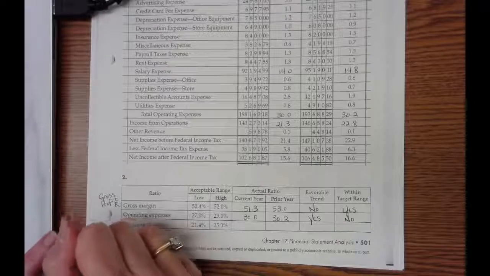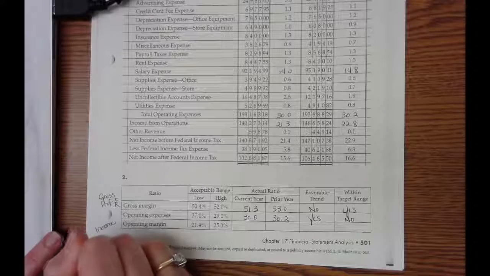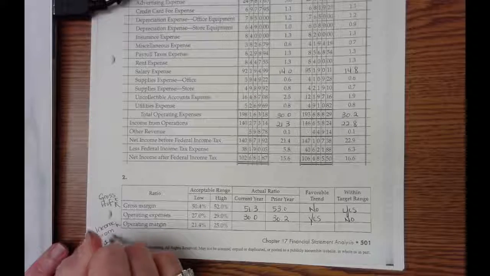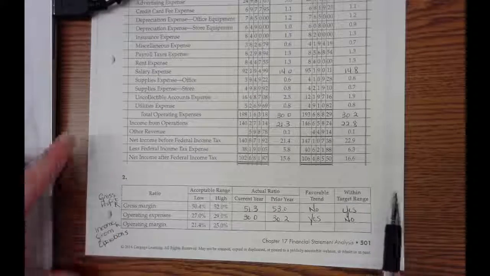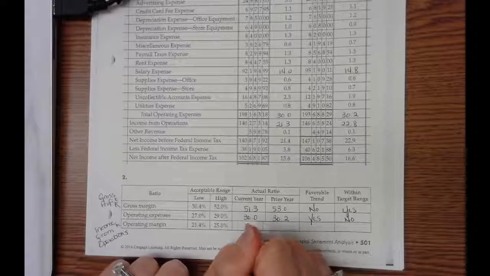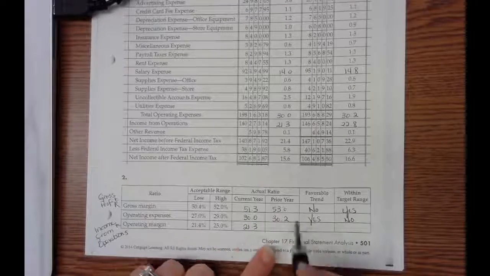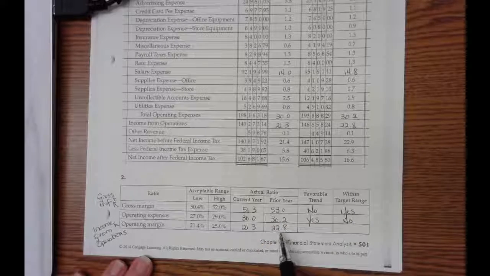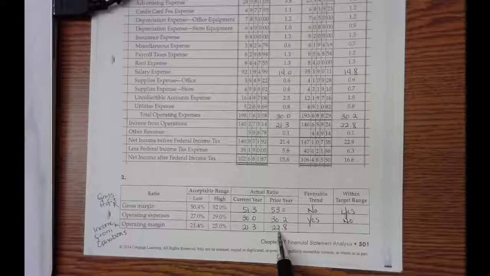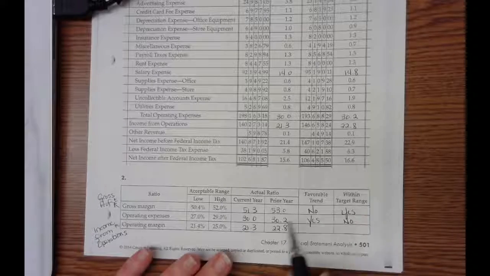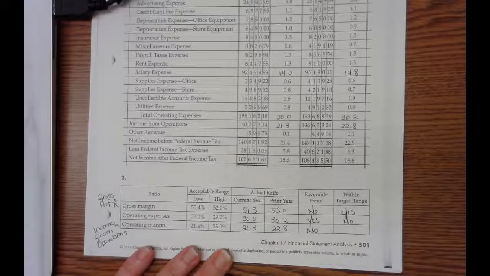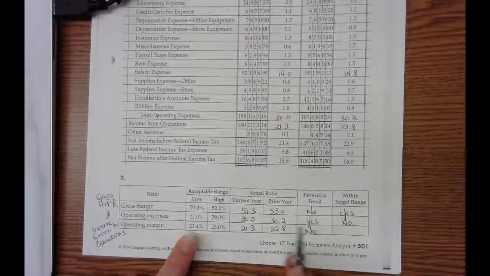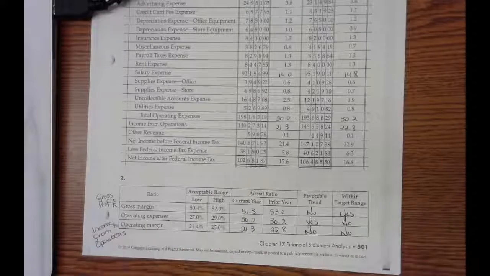Operating margin is another name for income from operations. So I'll write that here. So if we look at income from operations for the current year, it's 21.3, and for the prior year, it was 22.8. Now, if this is income, we see in the prior year it was 22, it went down to 21. So no, that is not favorable. And when we look at the acceptable range, 21.3 is just out of it, so that is a no as well.